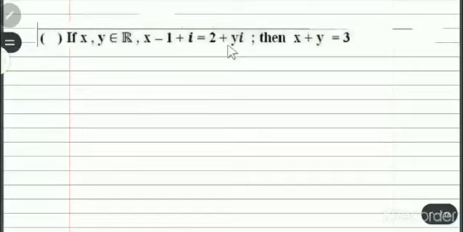Welcome again. Today we are going to solve some questions about complex numbers. So let us get started.